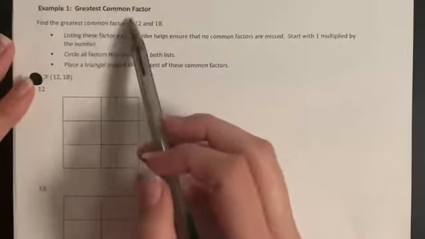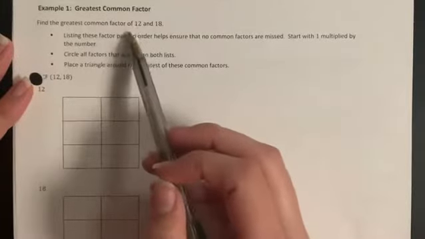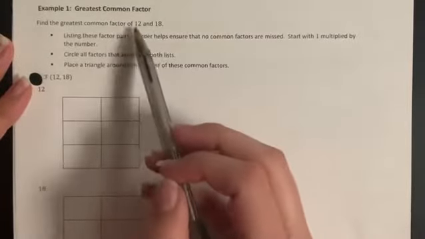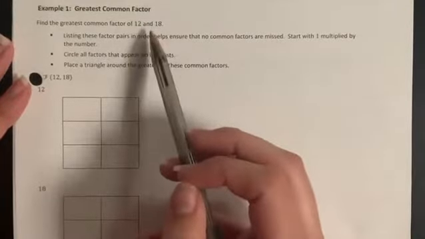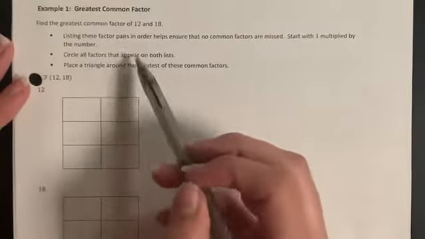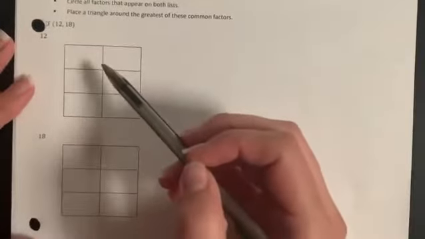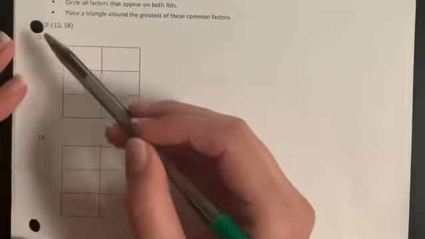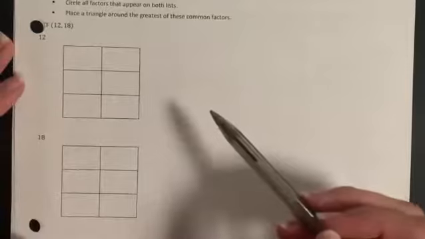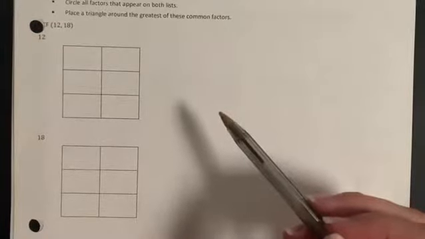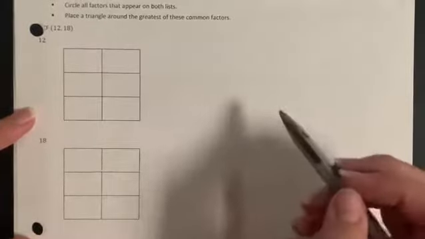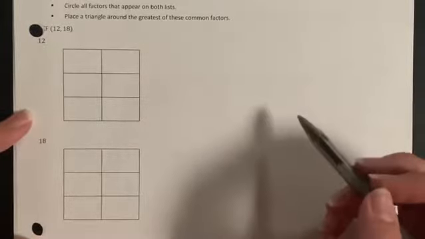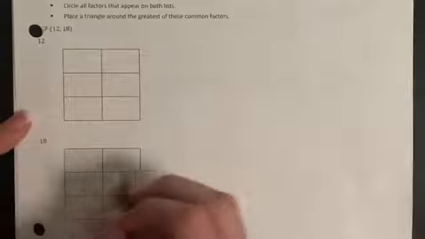When they ask you to find greatest common factor, they'll say, find the GCF of this and this, two different numbers. Sometimes they even give you three numbers. So here they're asking us to find what is the greatest common factor that 12 and 18 share. Remember, factors are what we multiply to get the product. So in order to do this, we need to write out all of the numbers that we can multiply together that will give us 12 and that will give us 18.